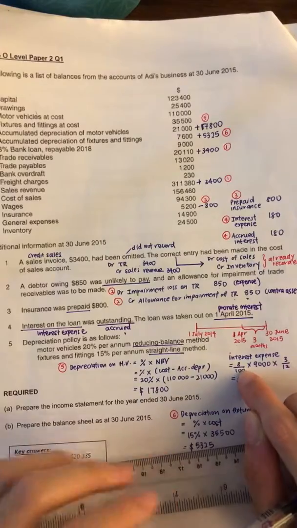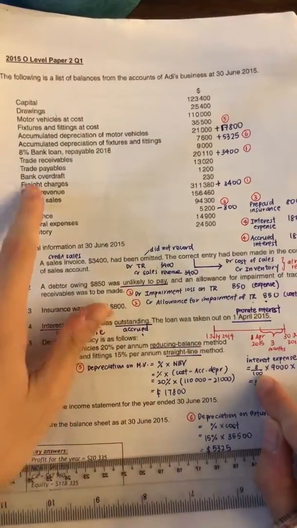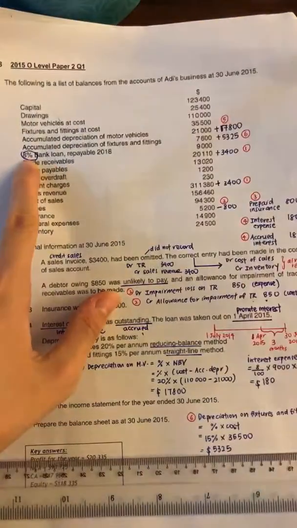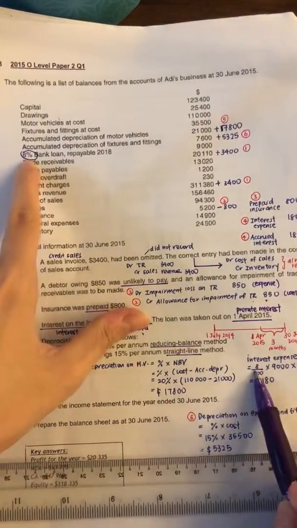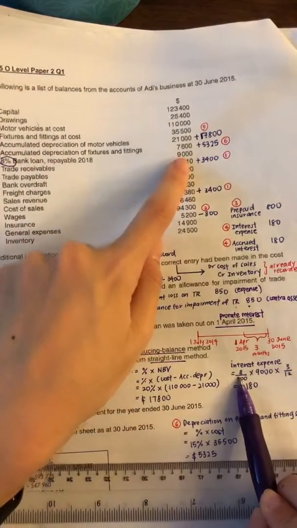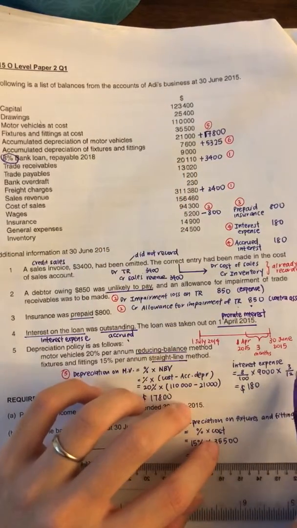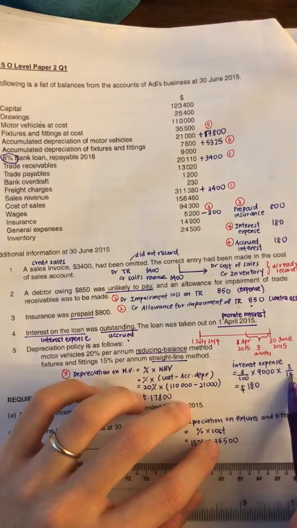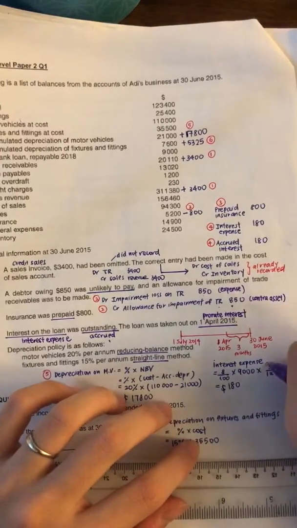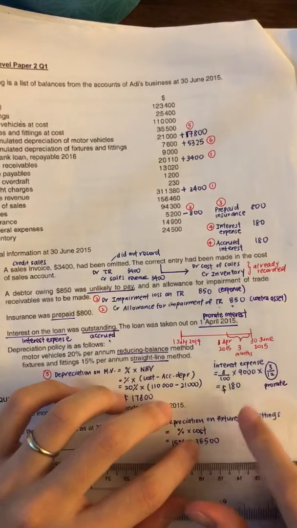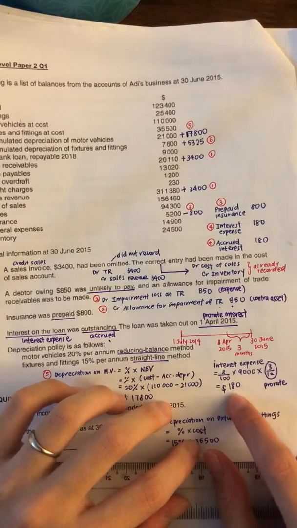We take the percentage, which is 8%, given in the question as my interest rate, multiplied by the principal amount, which is $9,000, times 3 months out of 12 months in a year, because I only took the loan for 3 months. Therefore my interest expense is $180.